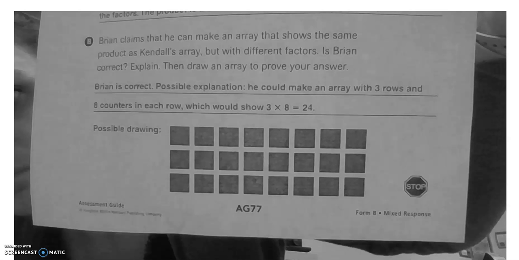I hope this helps show you what a good third grade response is for a constructed response. And we'll continue practicing this all year because it is a tricky skill.